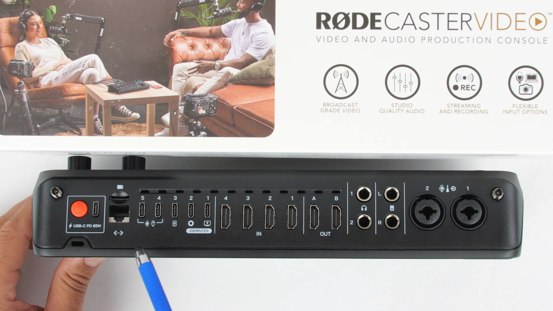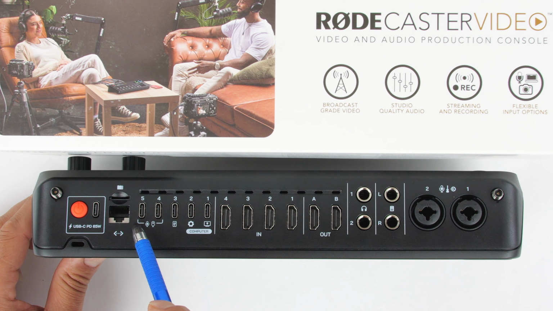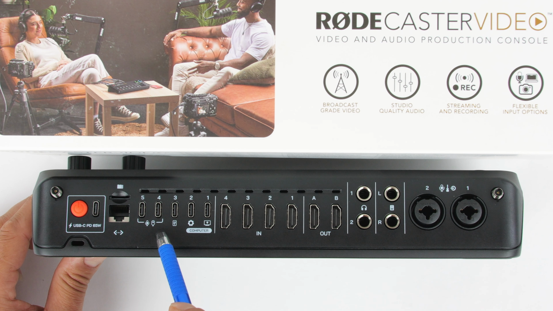So moving along to USB-C inputs 4 and 5, the RodeCaster Video features two multi-purpose USB-C ports that can be used to connect USB video devices such as webcams, capture cards, and USB audio devices such as the RodeCaster Pro 2 and the Duo, as well as a range of Rode USB microphones including the NT-USB, the PodMic USB, and more.